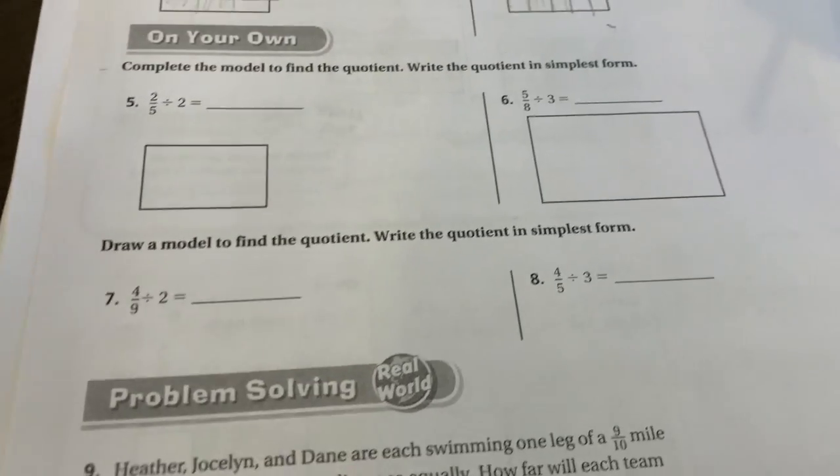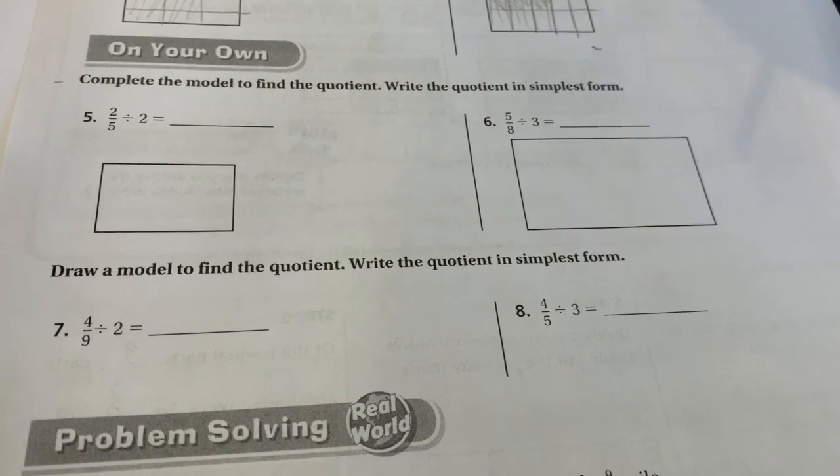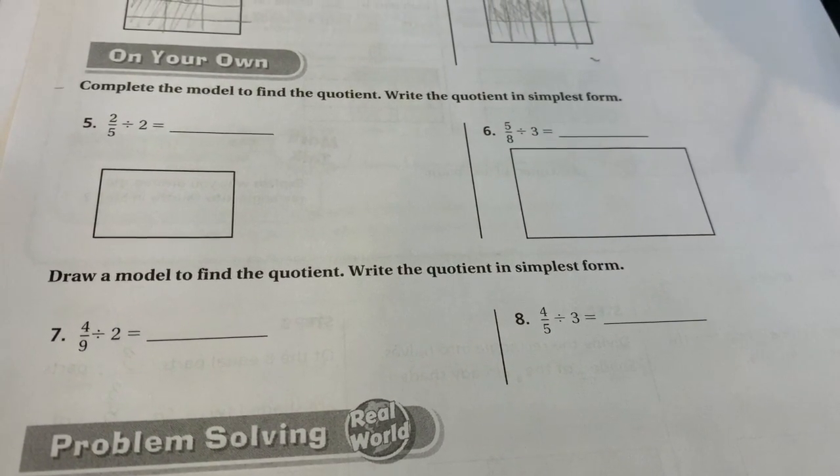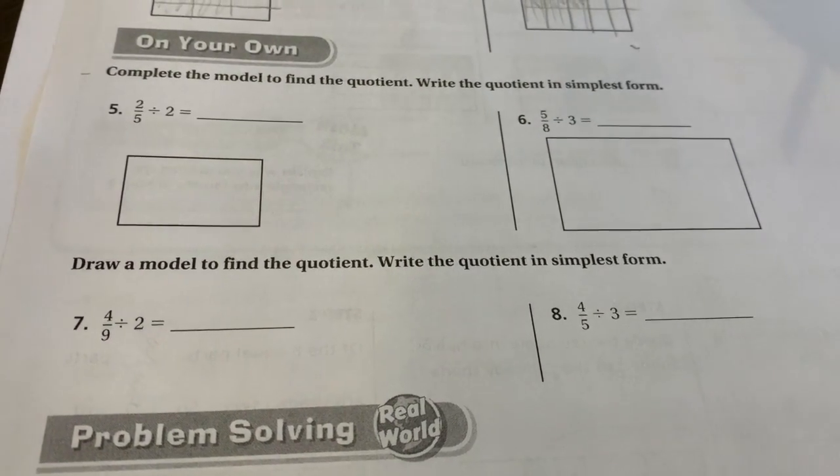I should have said this before, but you guys can actually try all of these on your own right now. And then again, you can unpause and I will go over the answers. Okay, so give that a shot.